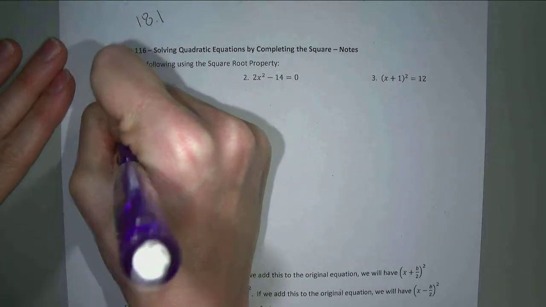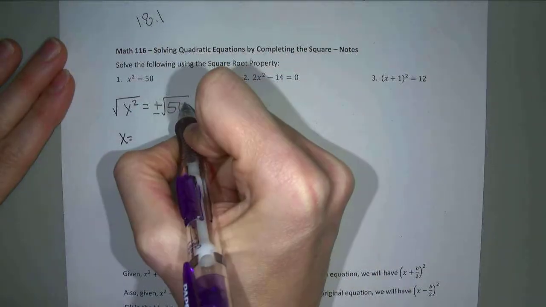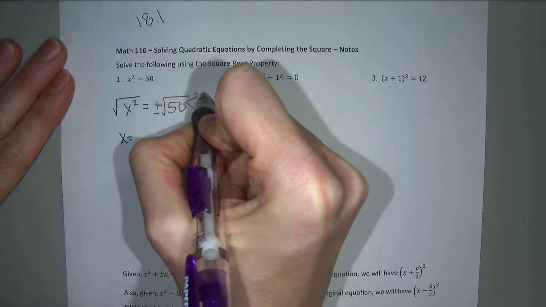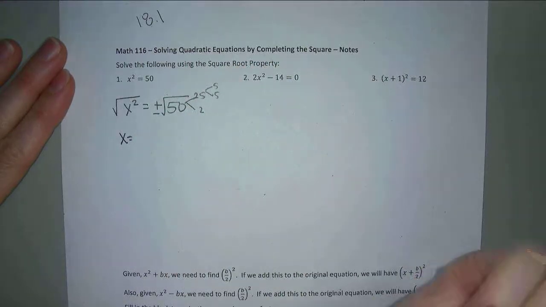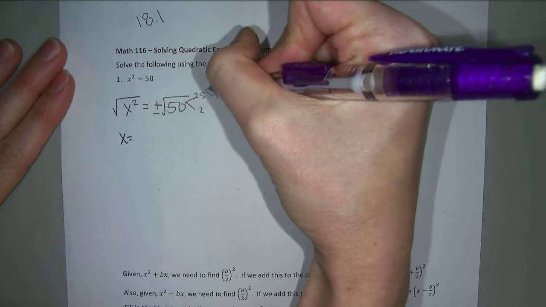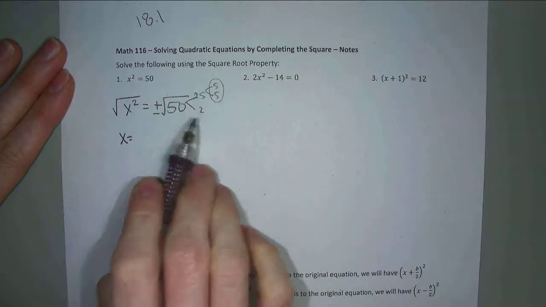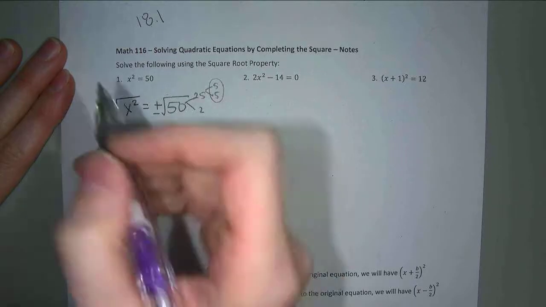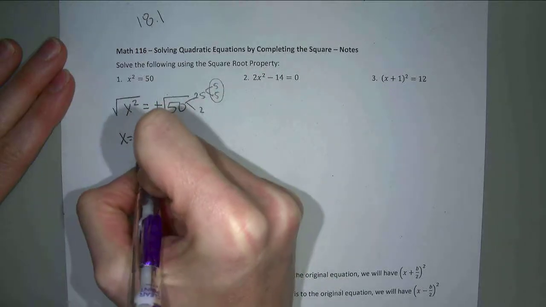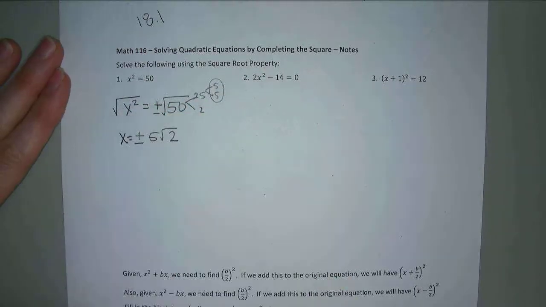They're inverse operations. Over here, though, how does 50 break up? That's 25 and 2, or 5 and 5, right? So who can come out? The 5. Who has to stay in? The 2. But realize what's in front this whole time, a plus or minus. So we have plus or minus 5 root 2.